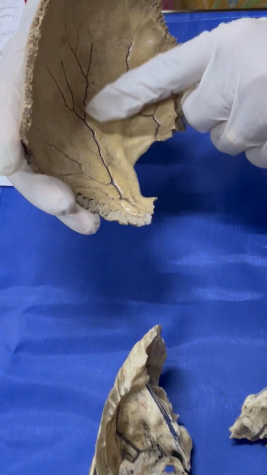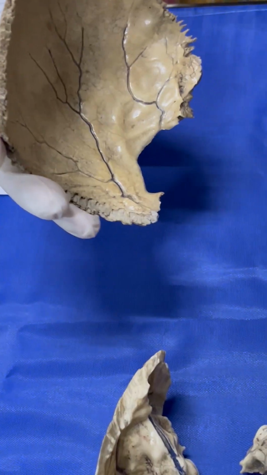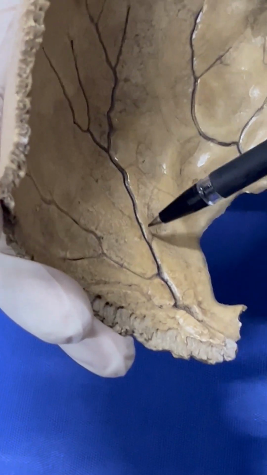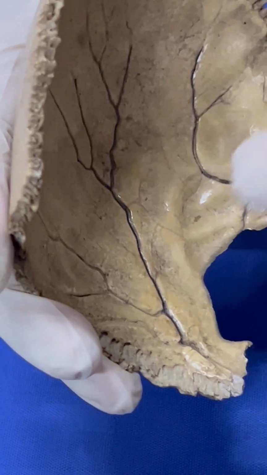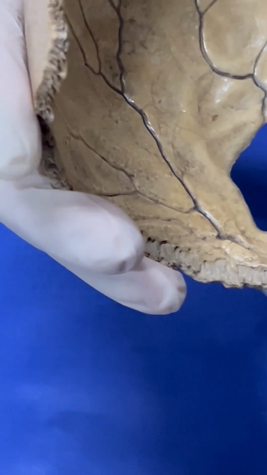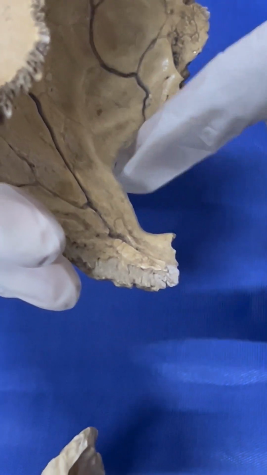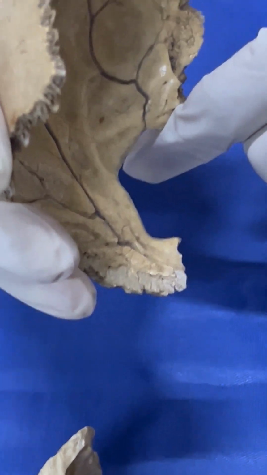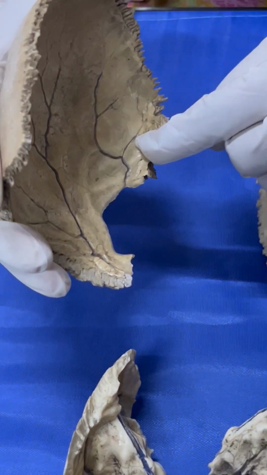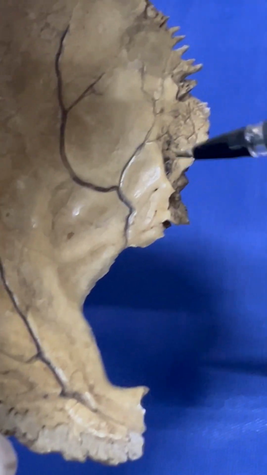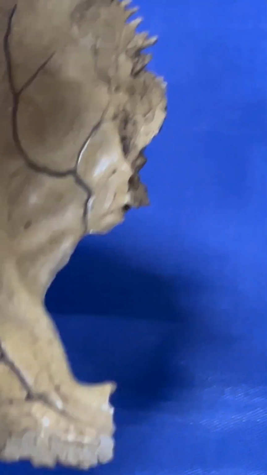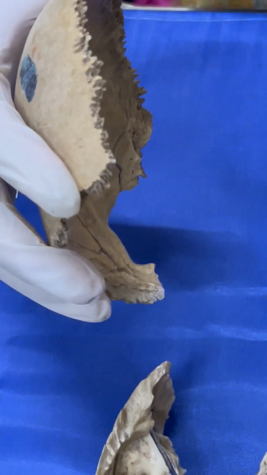You can see a groove. This groove is for the middle meningeal vessel. So it should be medially, and inferiorly there is a convexity. The inferior border is concave, and posterior-inferiorly you can see there is a groove for the sigmoid sinus. So this belongs to the right side.